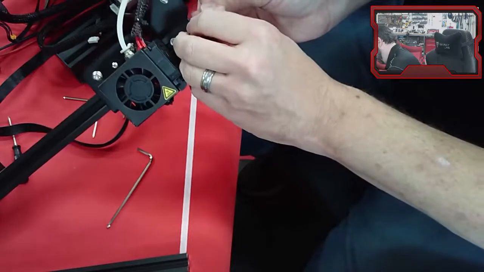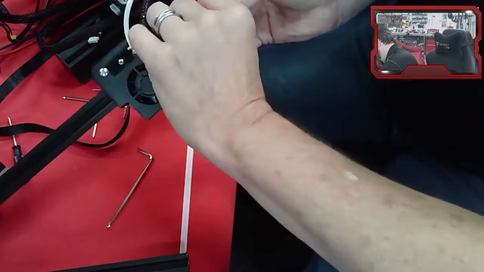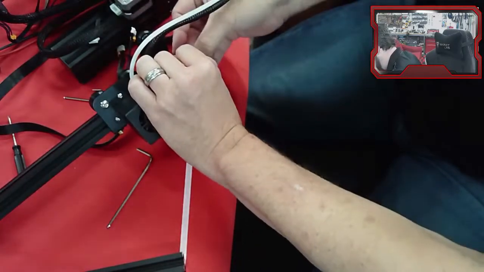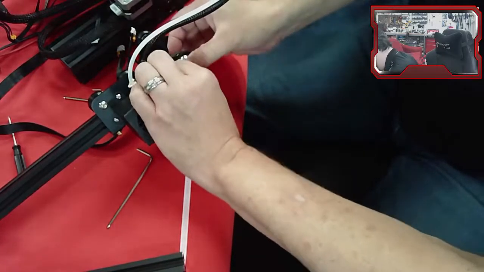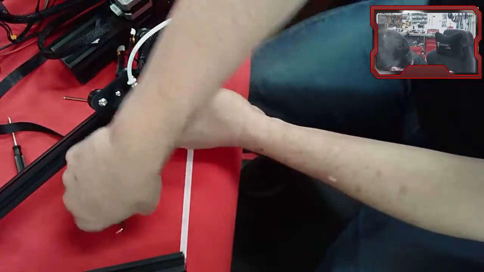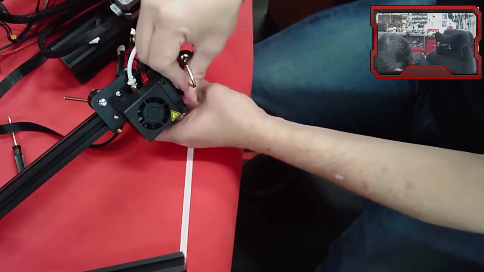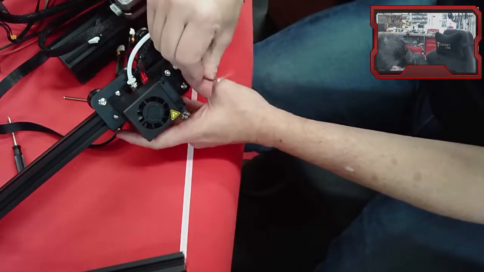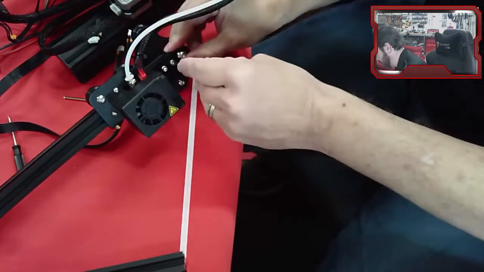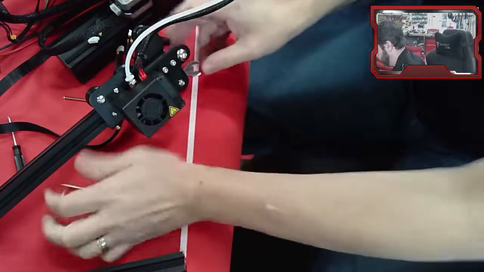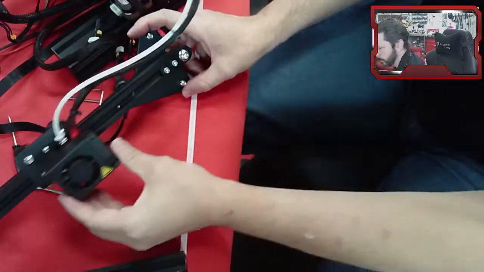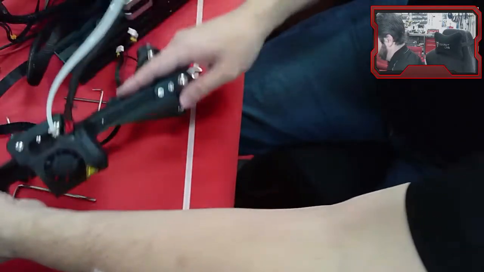Move that out of the way. There we go. Now, there we go. Tighten these guys up. That's what it's supposed to do. We're on that pulley. We're here. We haven't tightened this yet though.